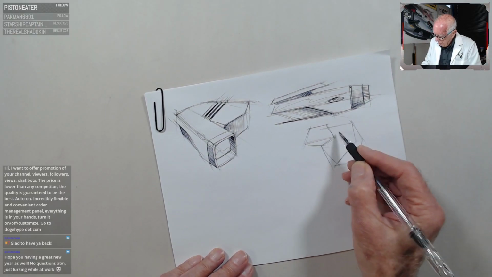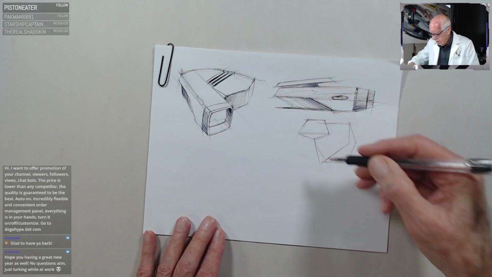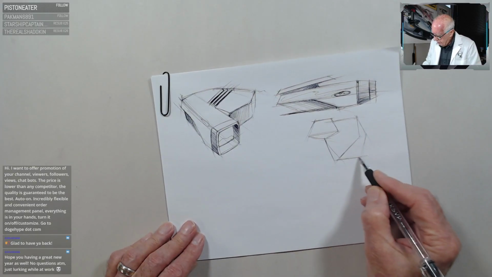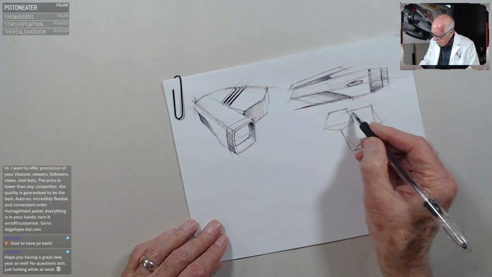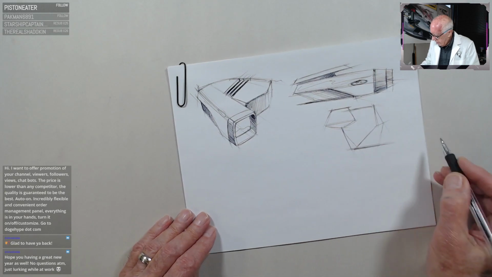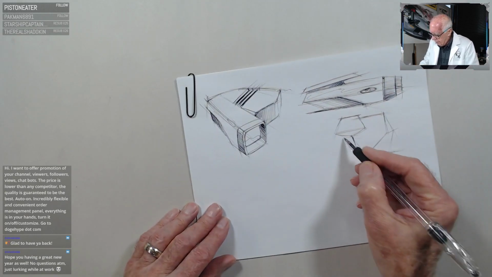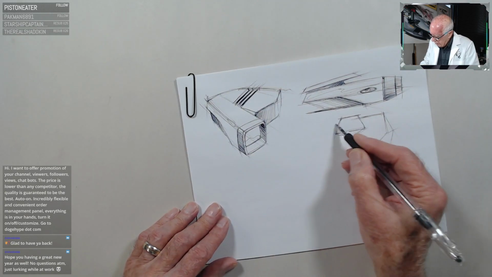More geometric. Front elevation. Give a little bit of step here. The lens area.